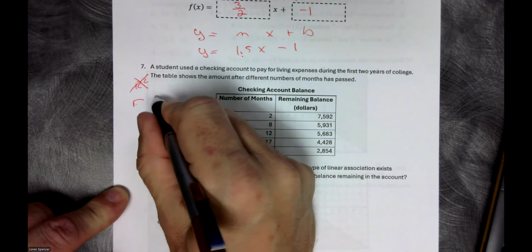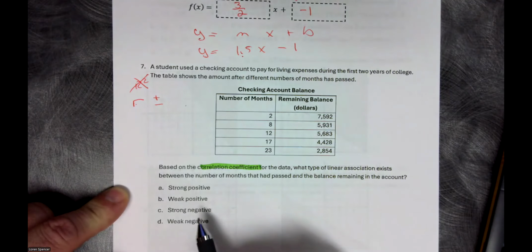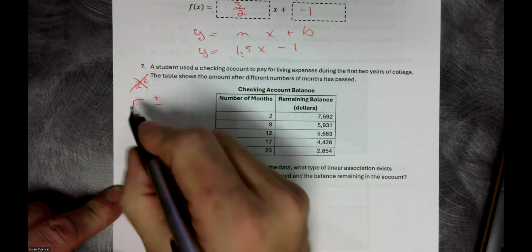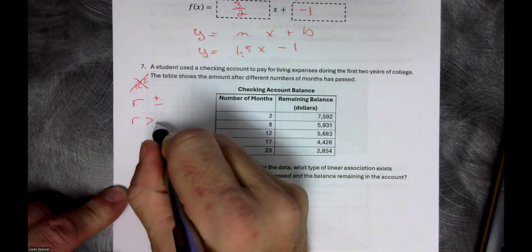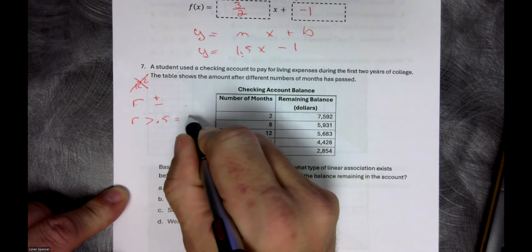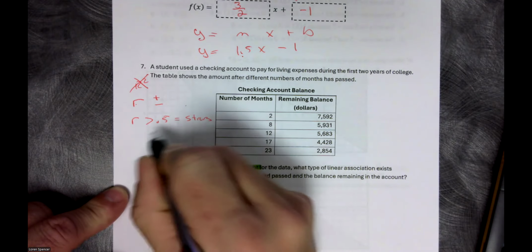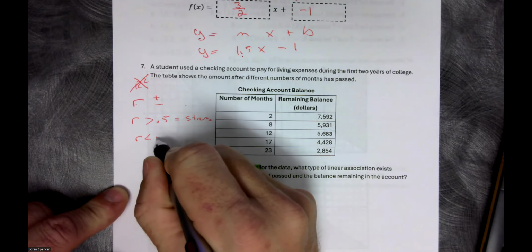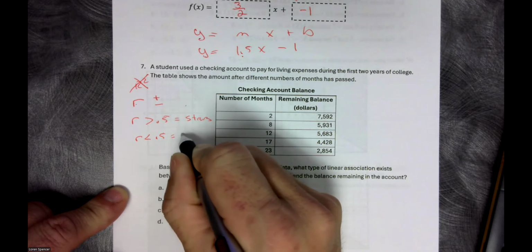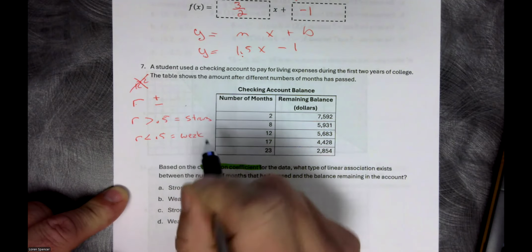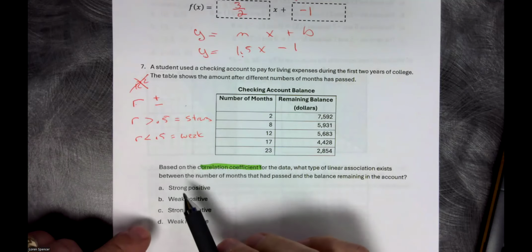You're going to look for the R, and it'll either be positive or negative. The other thing is if R is greater than 0.5, it's strong. If R is less than 0.5, it's weak. And we're only looking at the number. We're not worried about whether it's positive or negative.